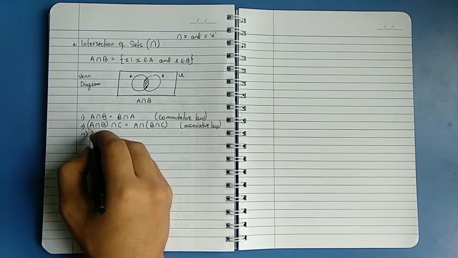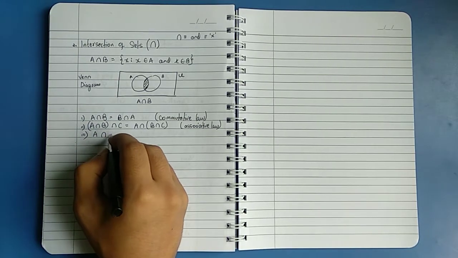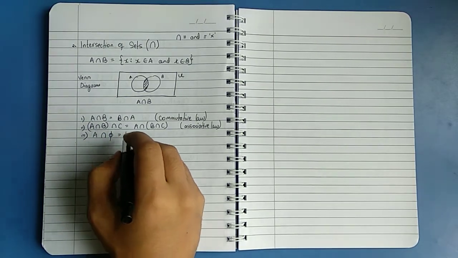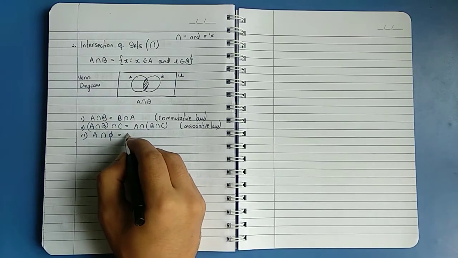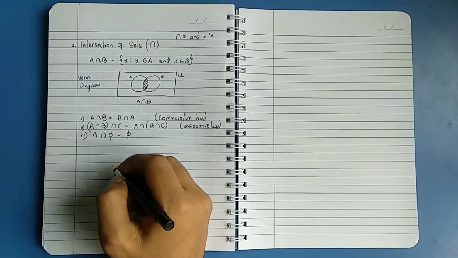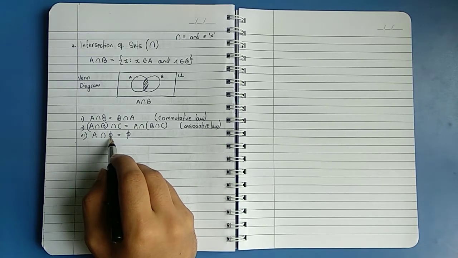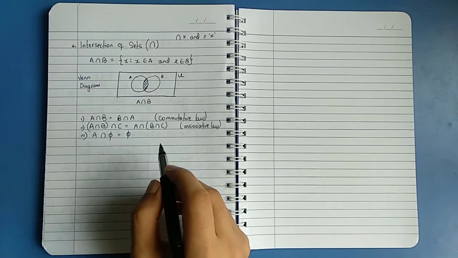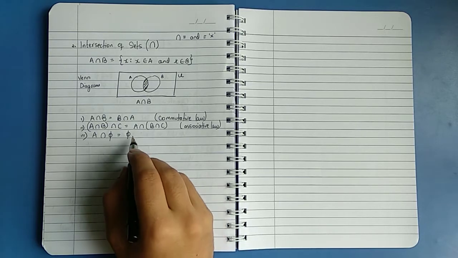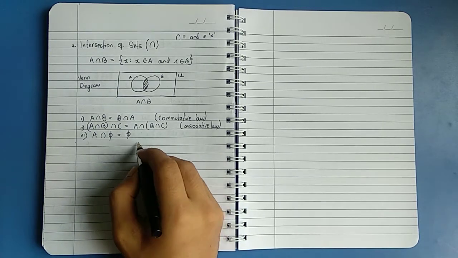Number third, A intersection phi is equal to phi, because the common elements between A and phi is phi. There is nothing that is common between A and an empty set. Hence the resultant will become phi.